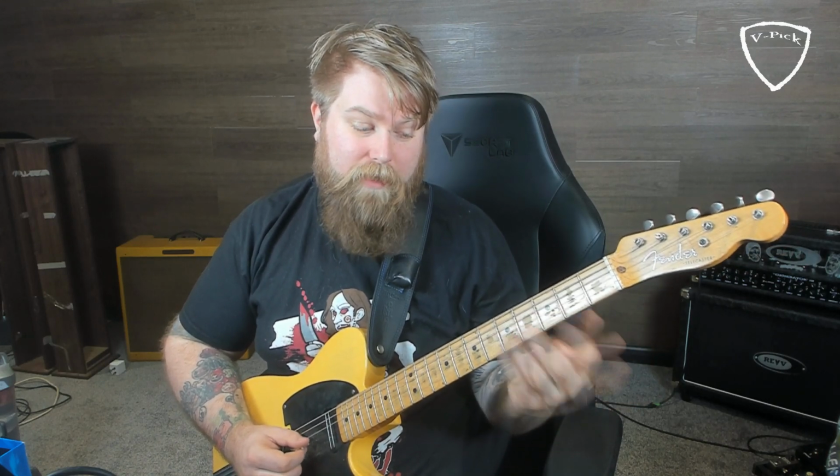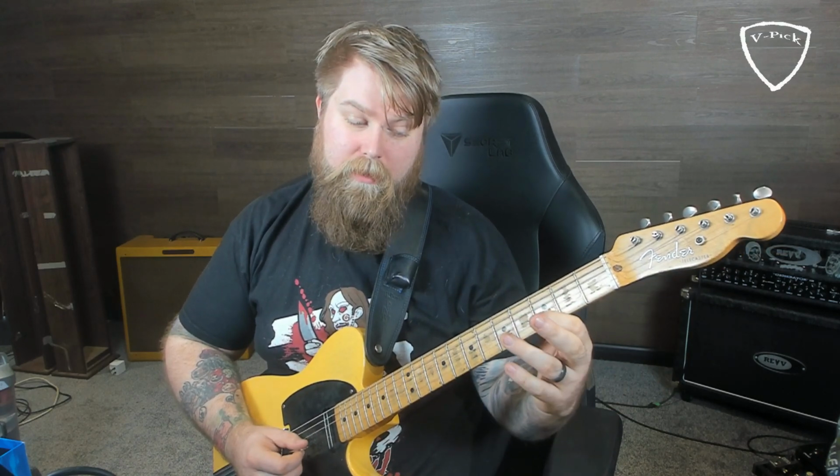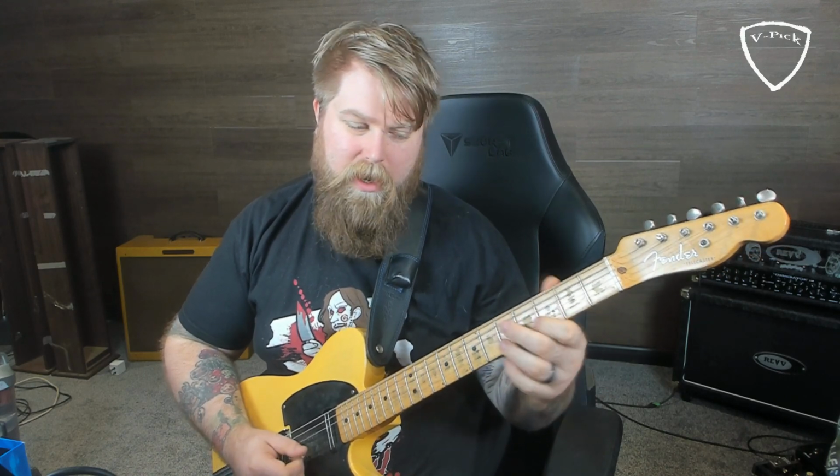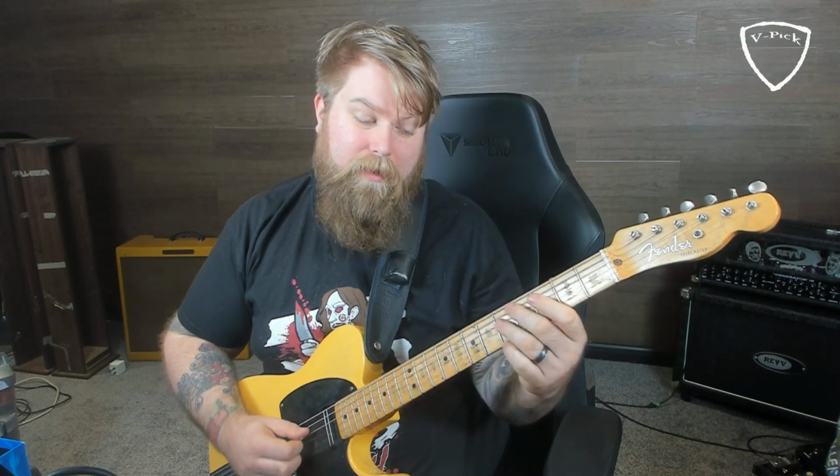To finish out that position, I think it actually sounds perfectly fine to go from the third to the fifth. But I like to add the sixth on top of the fifth. So here's the fifth degree of the scale, and then the sixth will be a tone higher. So now going from the root, it's actually a major pentatonic fragment.